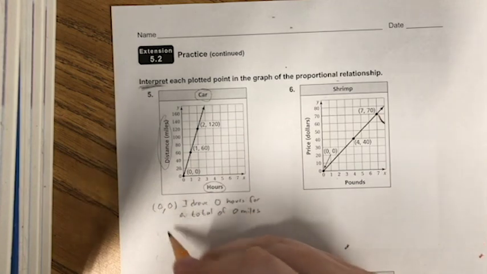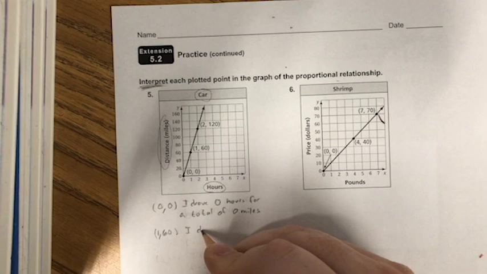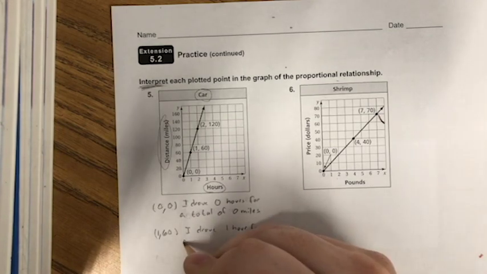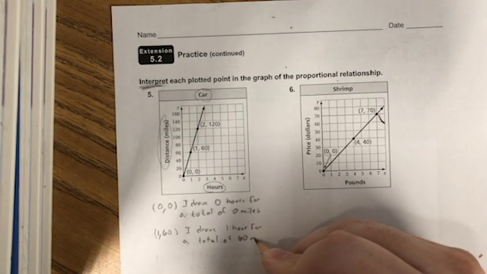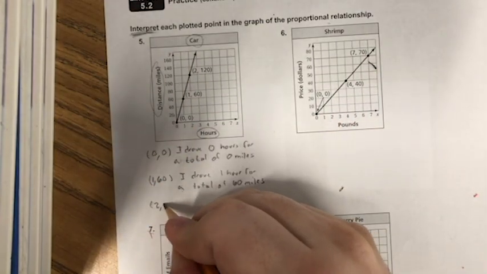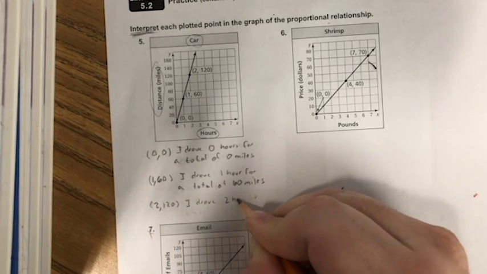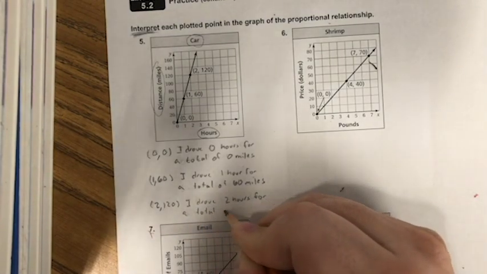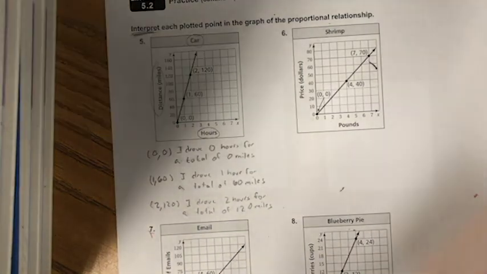So what does this next ordered pair mean, 1 and 60? Well, it means I drove 1 hour for a total of 60 miles. And then lastly, we have 2 and 120. So I drove 2 hours for a total of 120 miles.